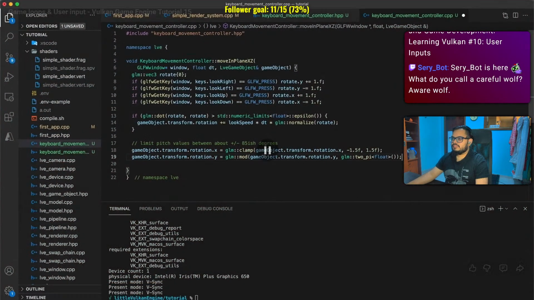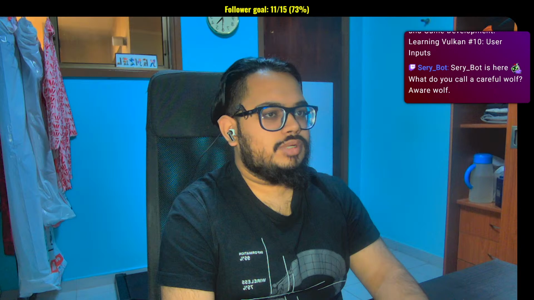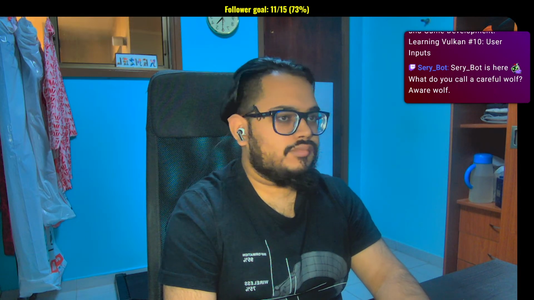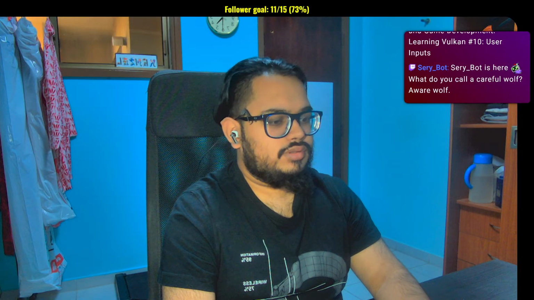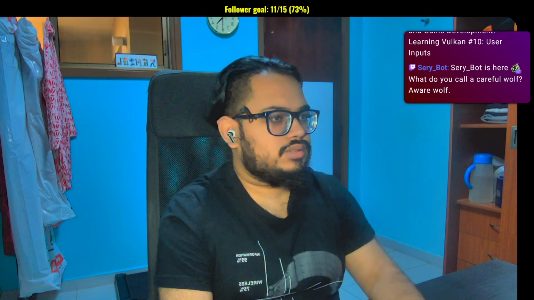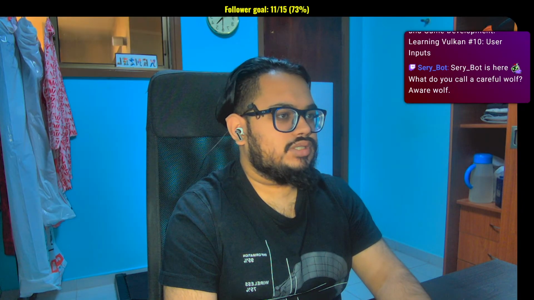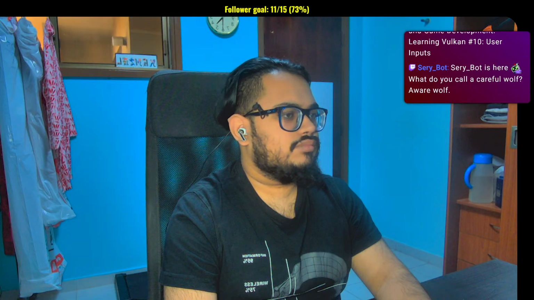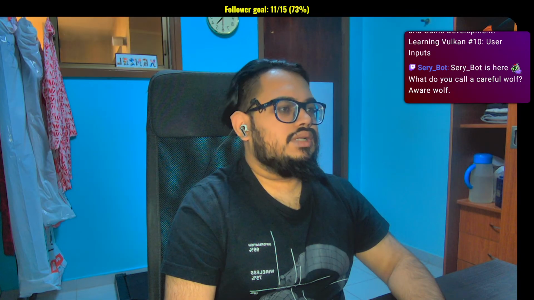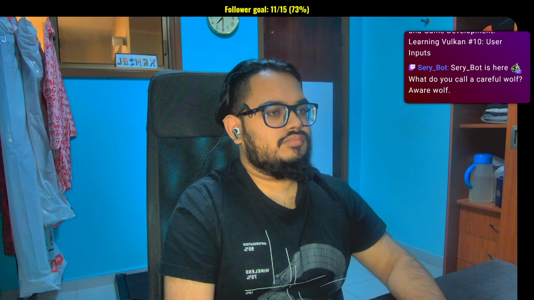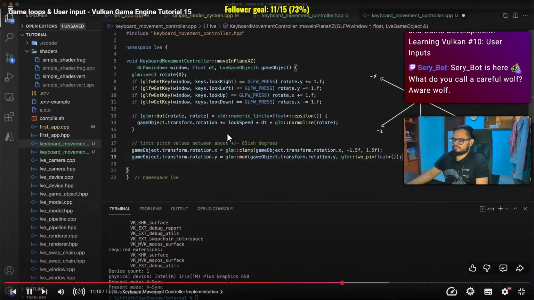Then the move forward, backward, left, and right actions all move the game object parallel to the XZ plane.